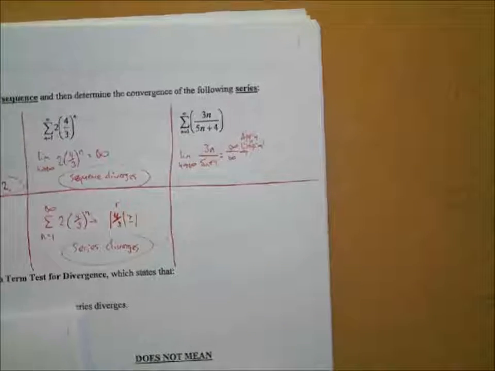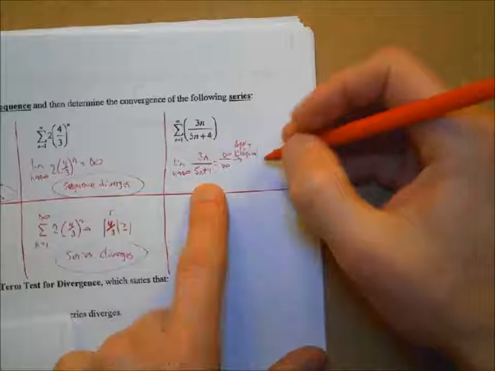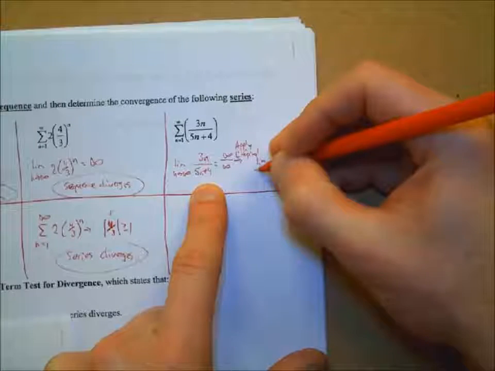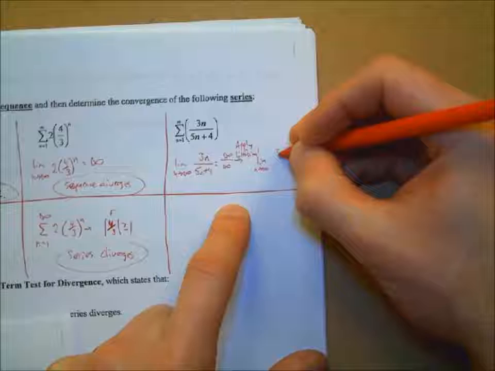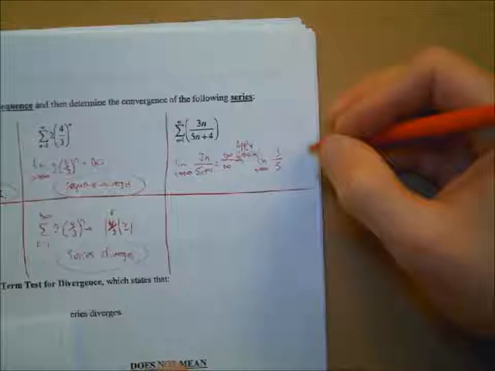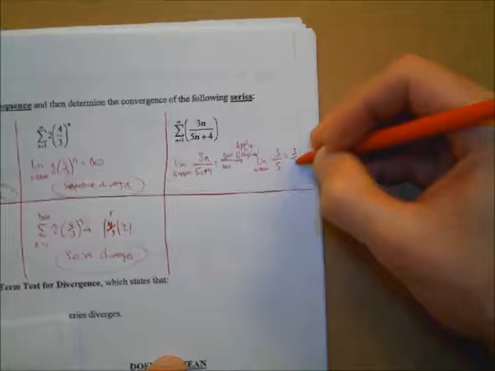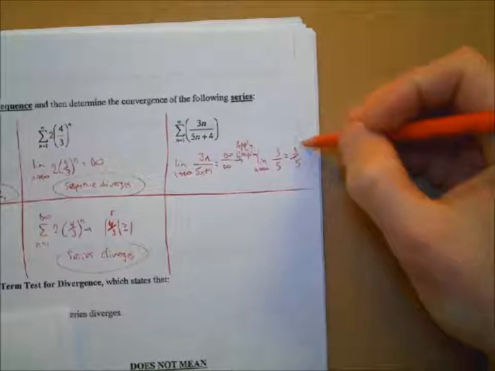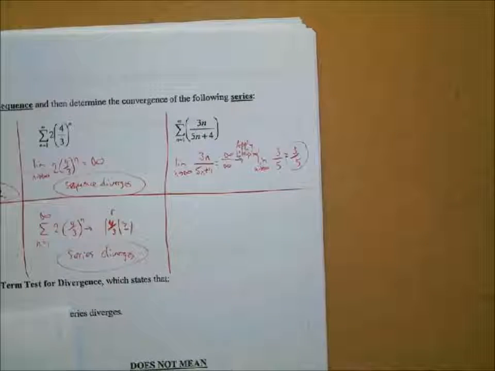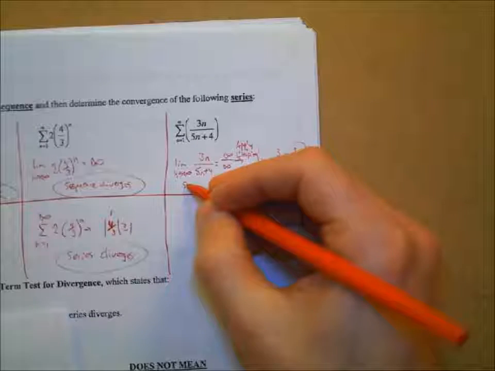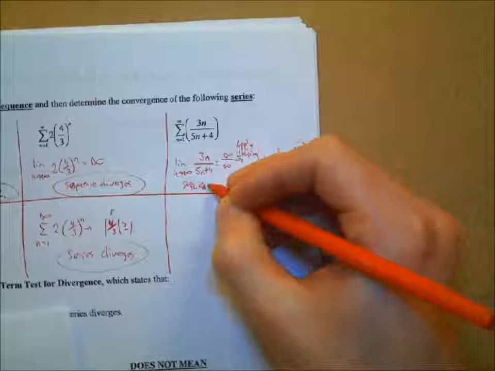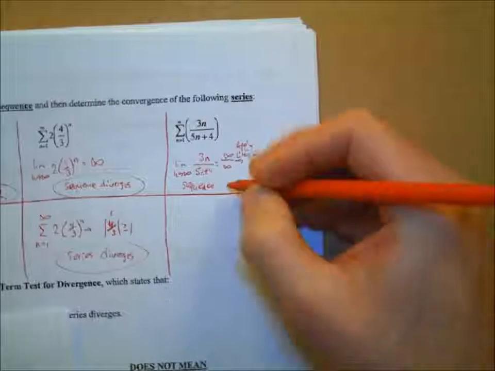Apply L'Hopital. So that will leave us with the limit as n approaches infinity of 3 over 5, which is just going to be 3/5. So we get 3/5 as our limit there. So the sequence, the list of numbers, will eventually converge to 3/5.